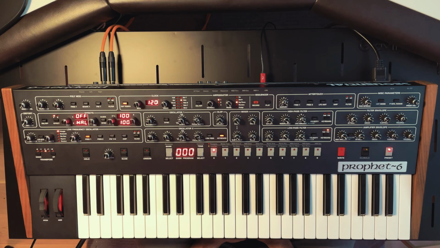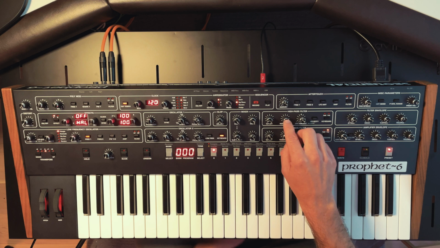A little trick I've found with the filter is to push the resonance all the way up on the high pass and dial in the cutoff amount. It doesn't self-oscillate like the low pass filter, but it gives a nice little bump at the cutoff frequency amount.